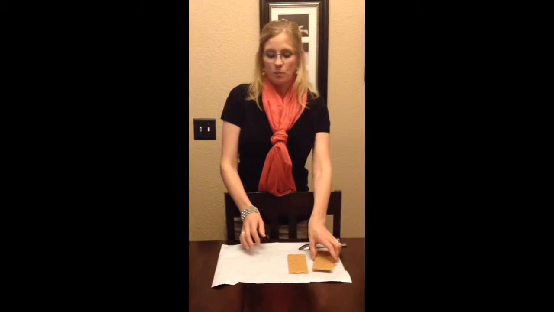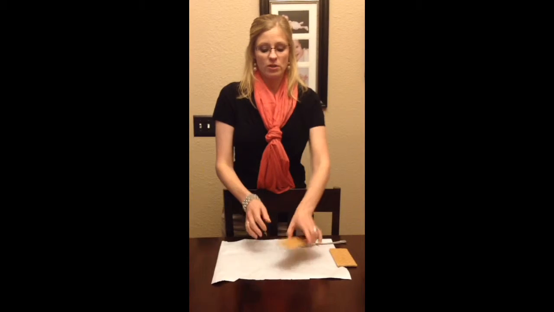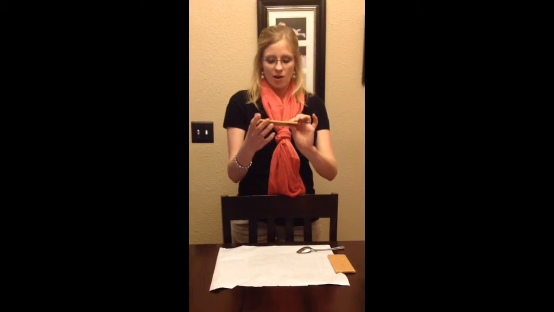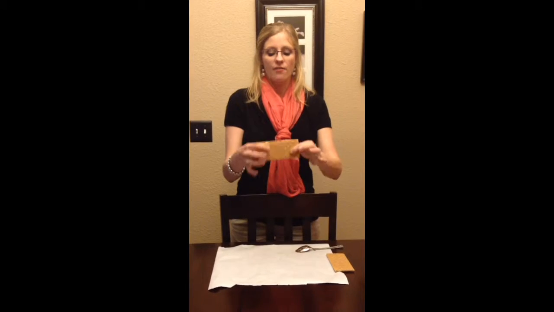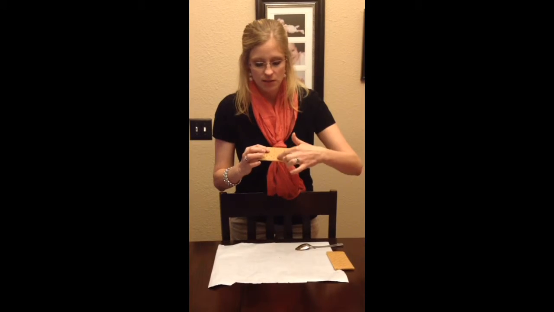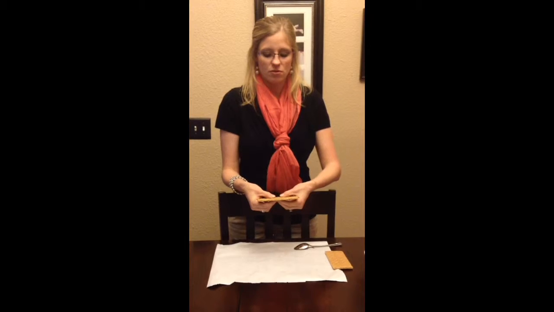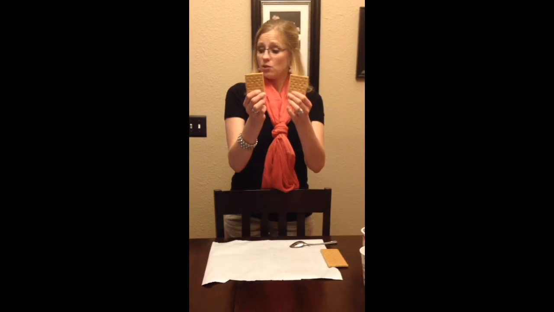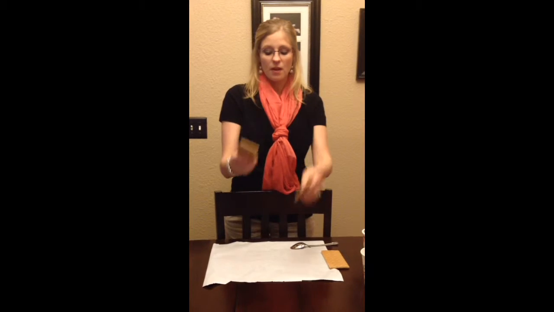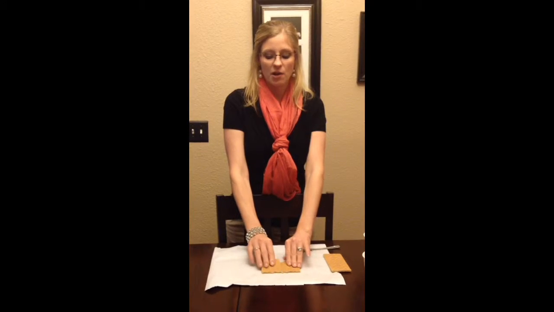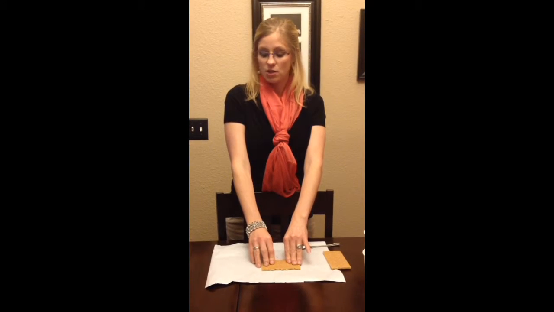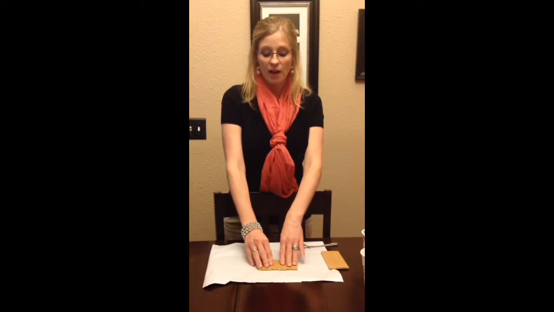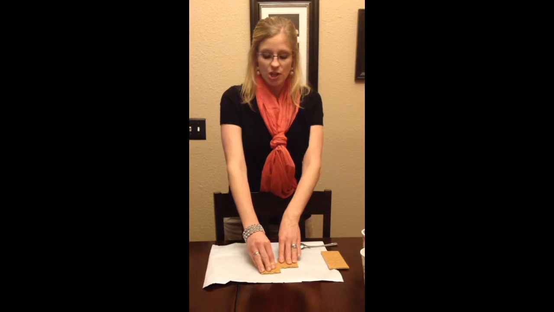Okay, the first boundary that we're going to represent is a transform boundary. You're going to take your graham cracker, break it in half. You can actually see down the center, and it gives you an easy way to break it in half. These are going to represent your tectonic plates. So with the transform boundary, if you recall, these 2 plates are side by side, and they rub against each other.